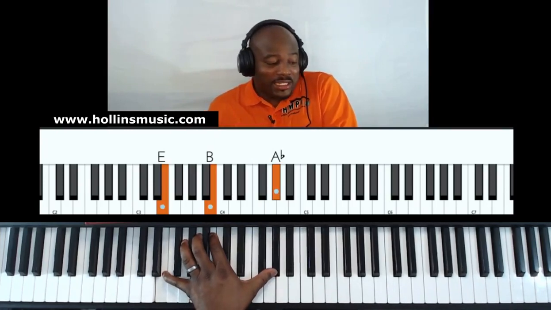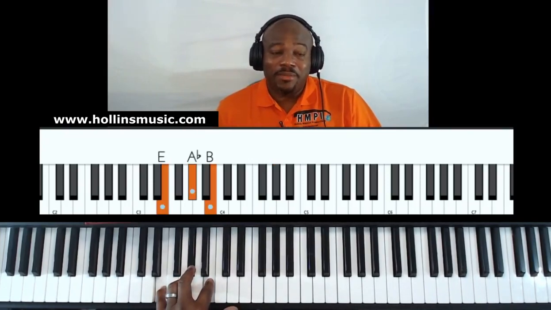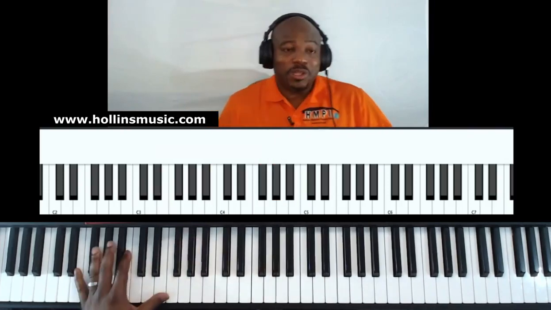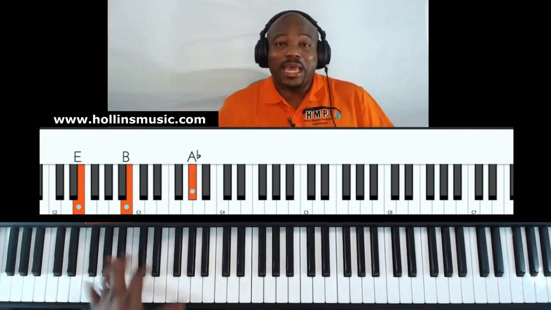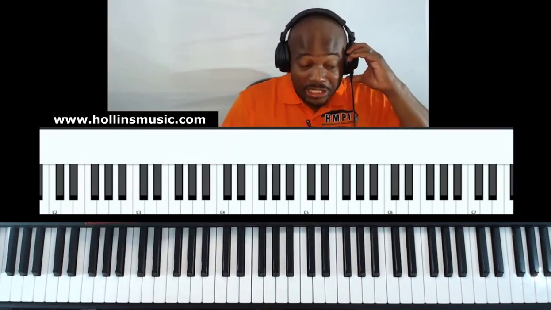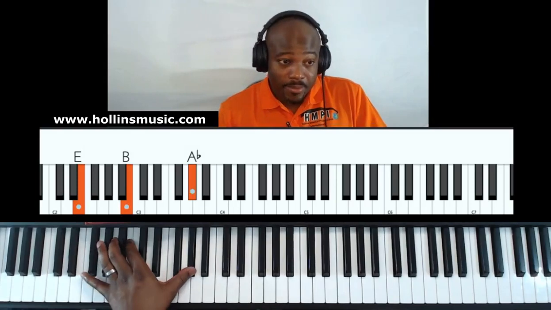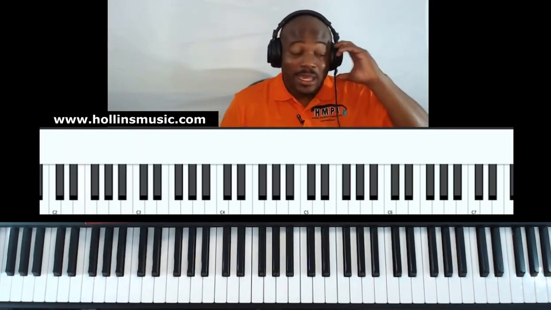Okay, so instead of playing E major like this, I'm playing E major like that. Okay, and I'm doing it with my left hand to give it fullness. And I'm also playing it like an arpeggio, taking the notes of the chord and breaking them up. So that's how I do the E major chord, and then we do the same thing on the B.